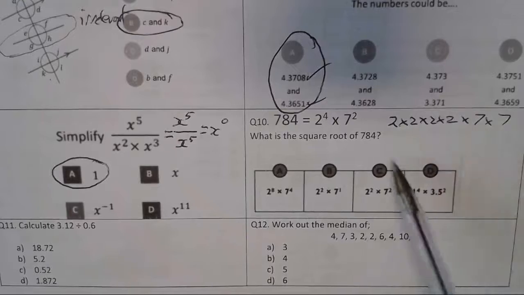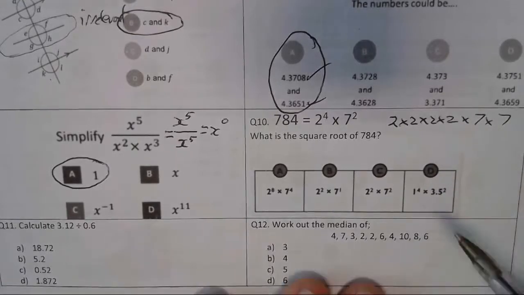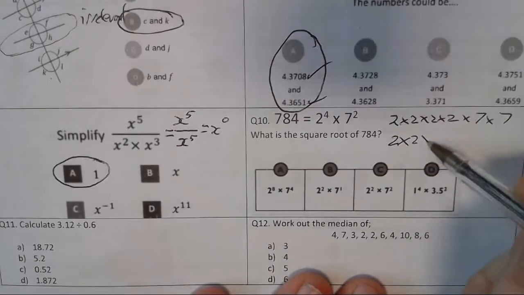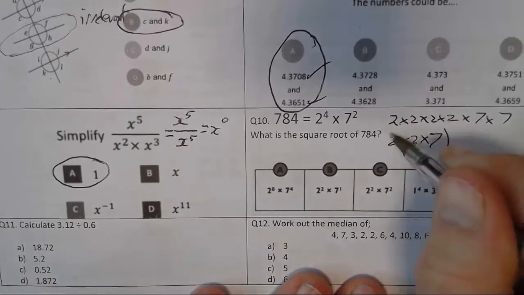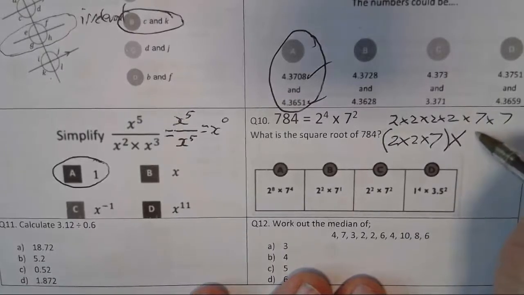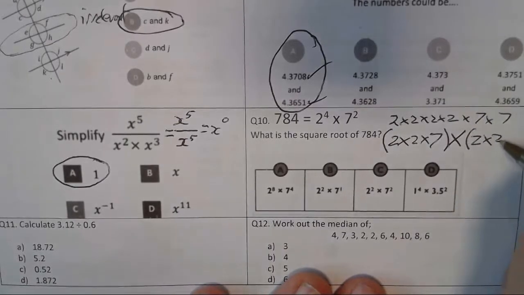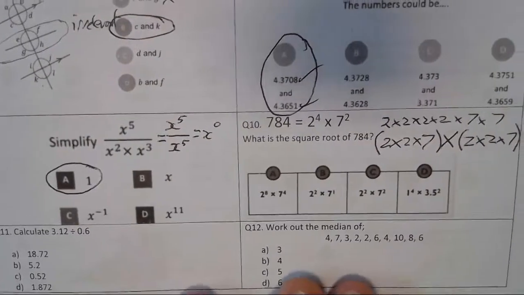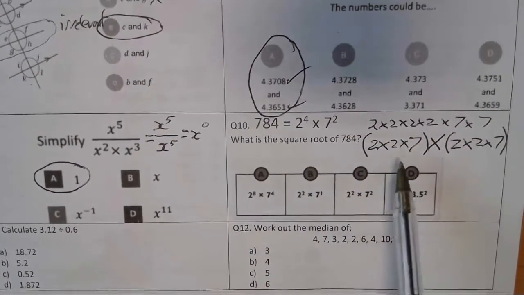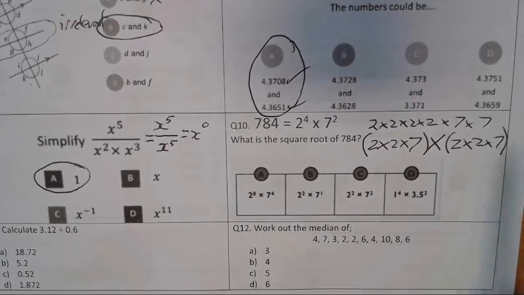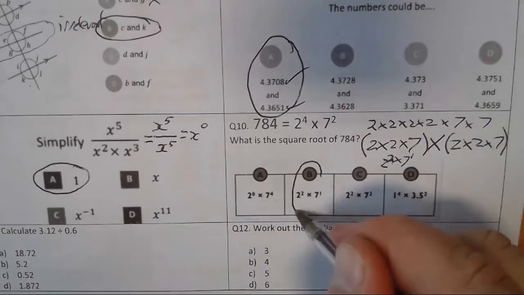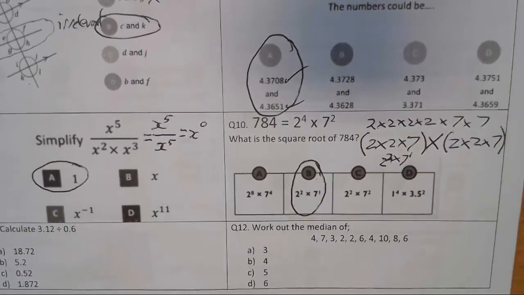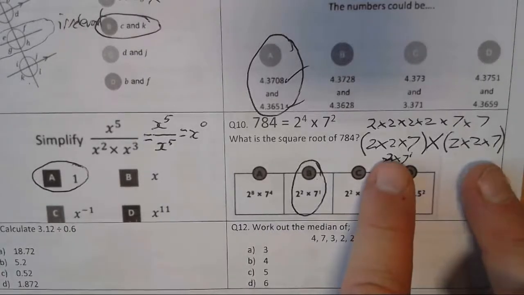Now, can I break this down into two numbers that are the same? Yes, I can. 2 times 2 times 7, because I've got my rule of commutativity, so that would be one number. Commutativity is when I can multiply or add in whichever order I like. So that's 2 times 2 times 7 times 2 times 2 times 7. So each of these are 2 squared times 7 to the power 1. So it's this one. Okay, because it's the same number multiplied by itself.